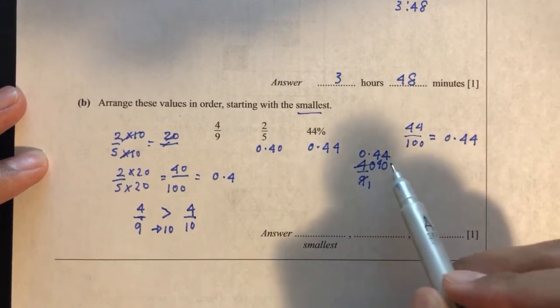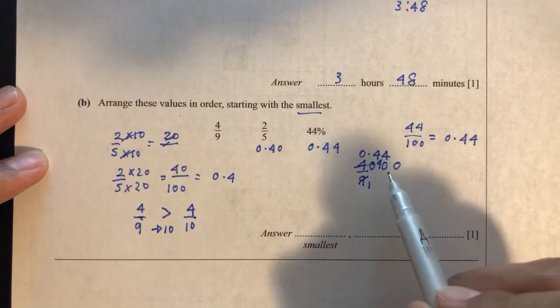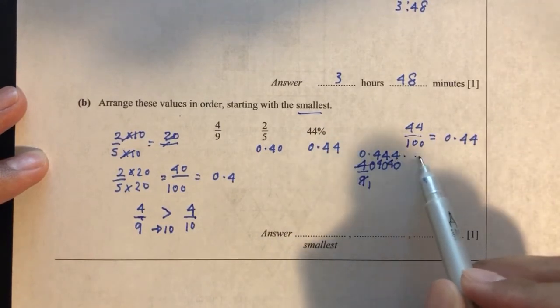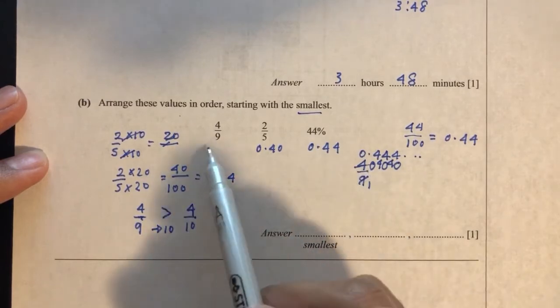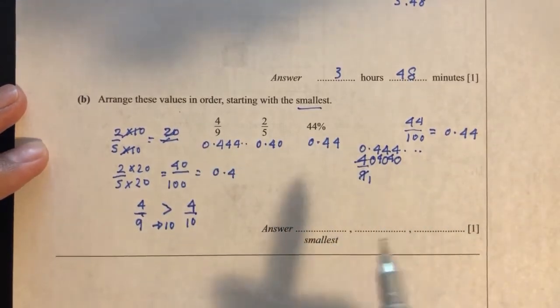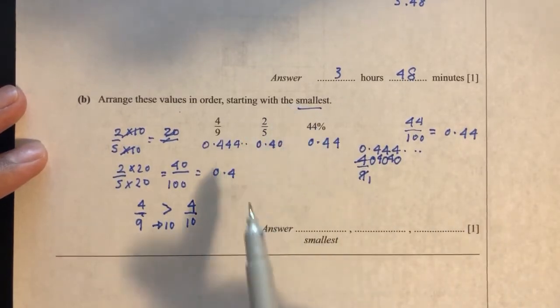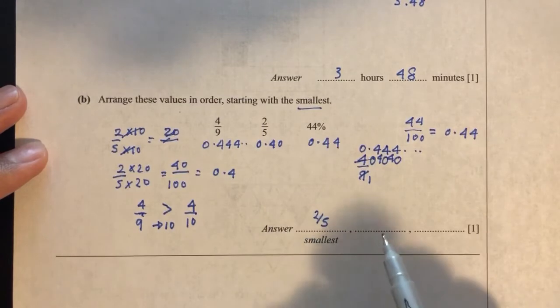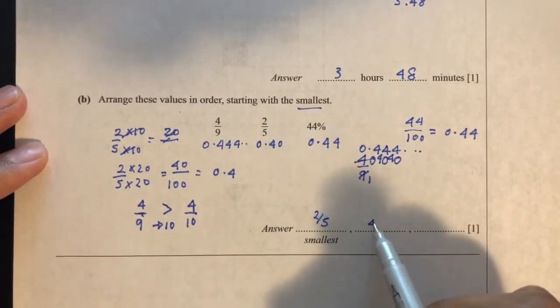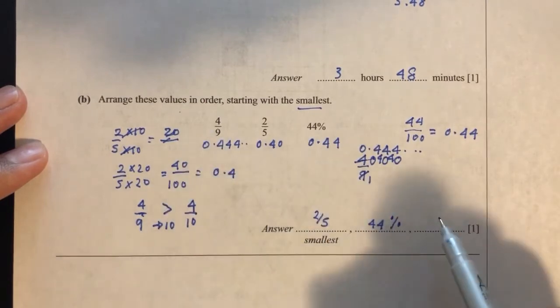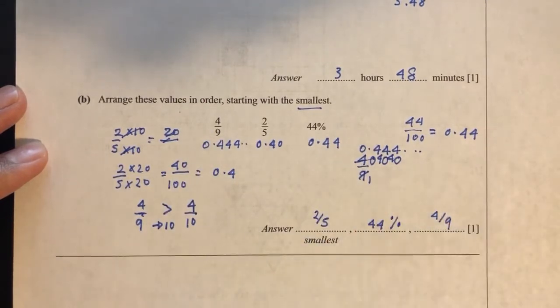Will be 4, and what's remaining, same thing. So actually this value will be 0.444 going on, which means, which one is the smallest? Smallest will be this one, 2 over 5. Next one will be this one, which is 44%. And the last one will be this one, which is the biggest value actually, 4 over 9.